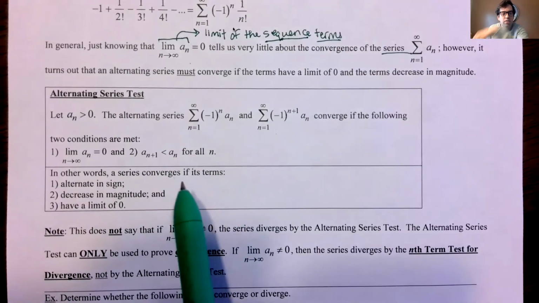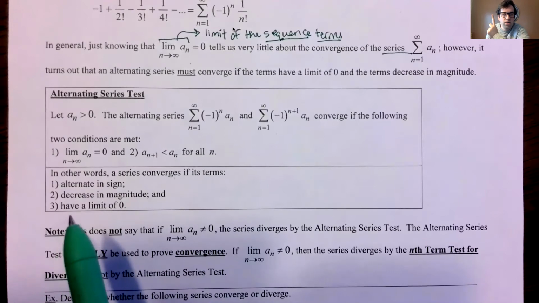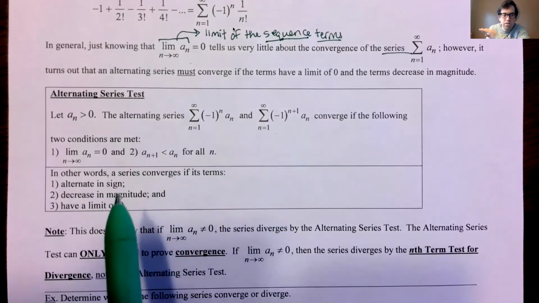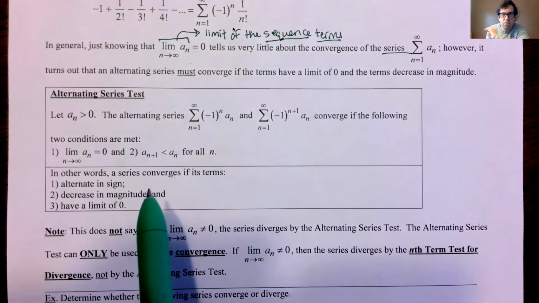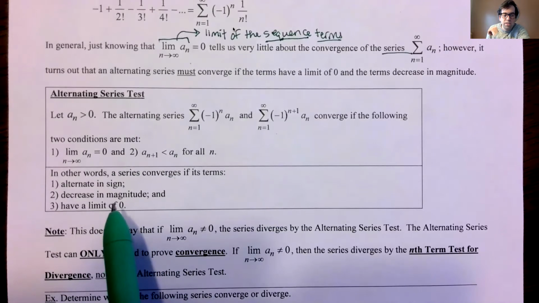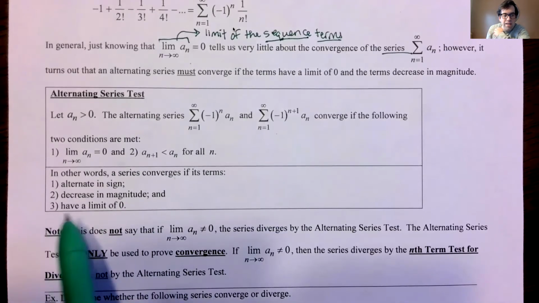In other words, a series will converge if its terms 1, alternate in sign, 2, decrease in magnitude, and 3, have a limit of 0. Decrease in magnitude means we think about the absolute value of the terms. So if we ignore the fact that the signs are alternating, and just look at the terms themselves without their sign, those terms need to be decreasing over time. And it needs to be approaching 0. If all 3 of those things are true, then this series converges.